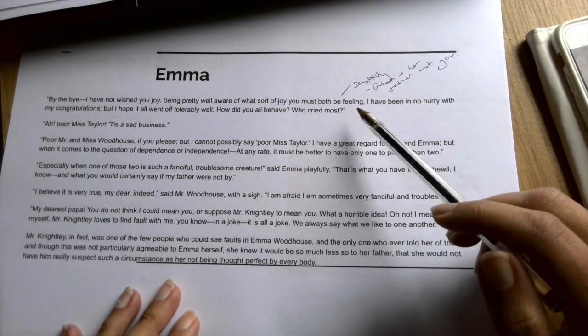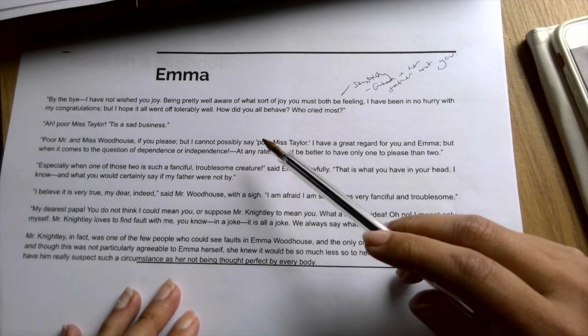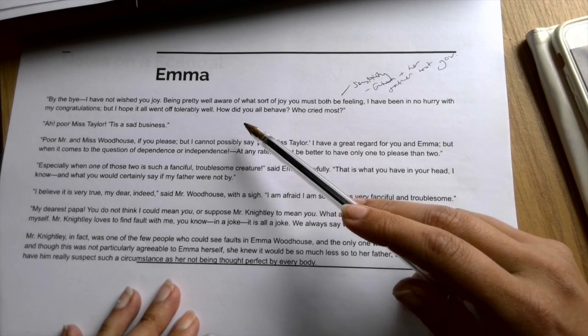I have been in no hurry with my congratulations, but I hope it all went off tolerably well. How did you all behave, and who cried most?